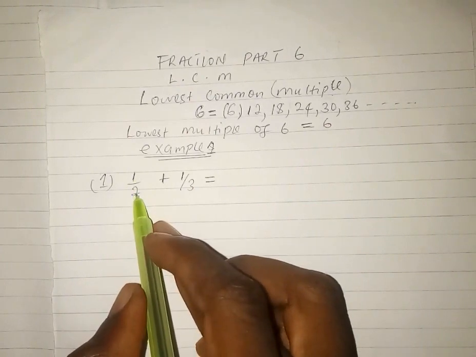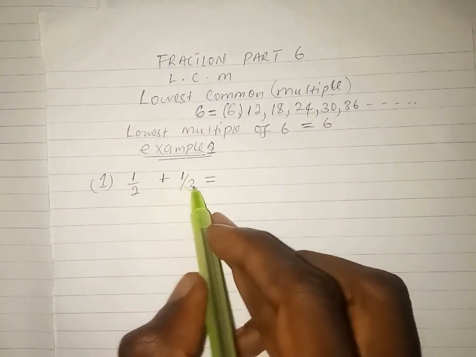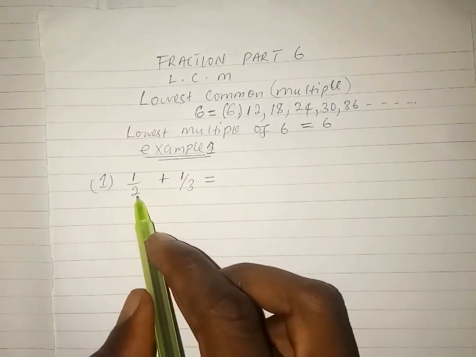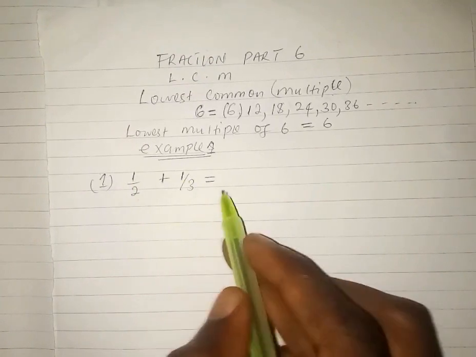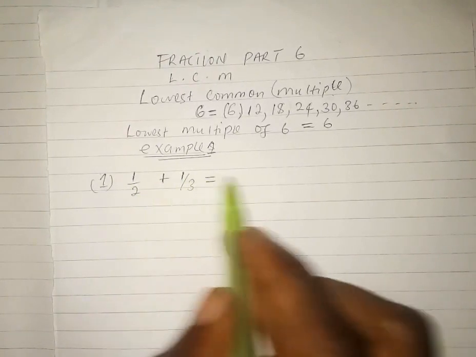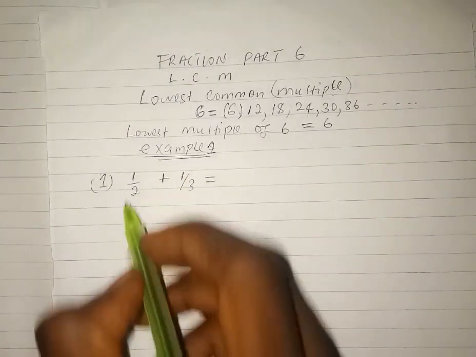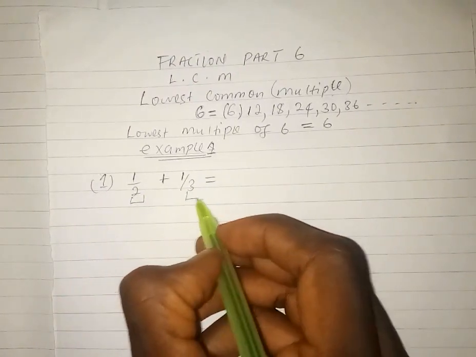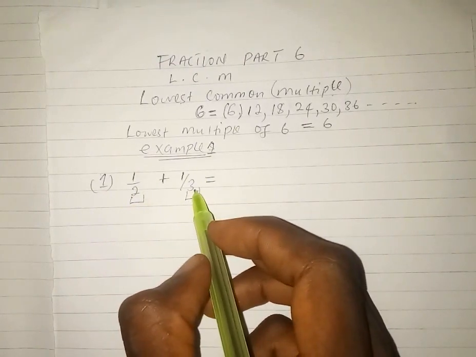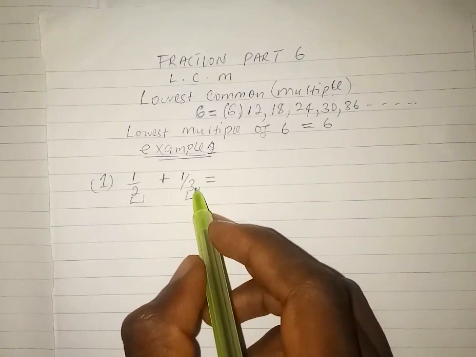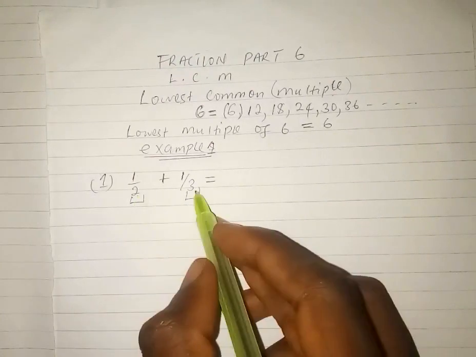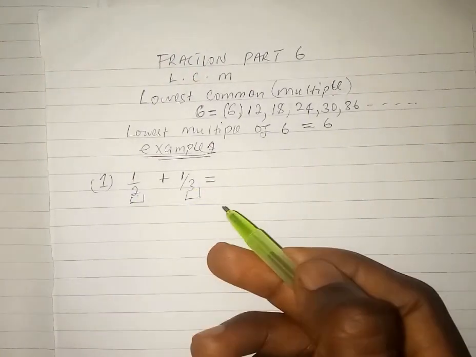But this is a half plus 1/3. When you see a fraction, this is the numerator and this is the denominator. What you are going to look at when solving this kind of problem is just one thing: the denominators. The denominator on this part is 2, the denominator on this part is 3. So we need to find the lowest common multiple that will enter into 2 and into 3. This is very easy.